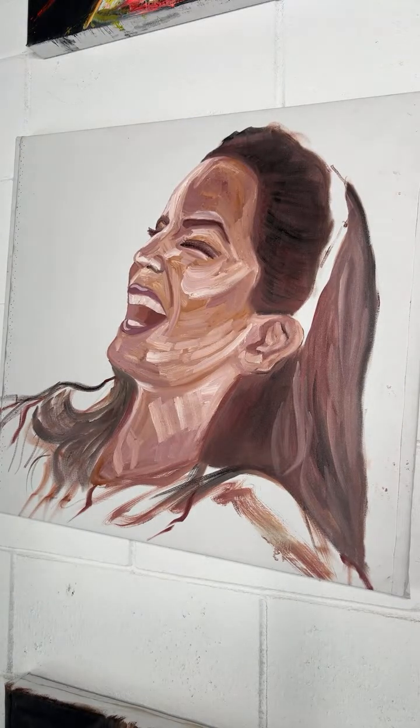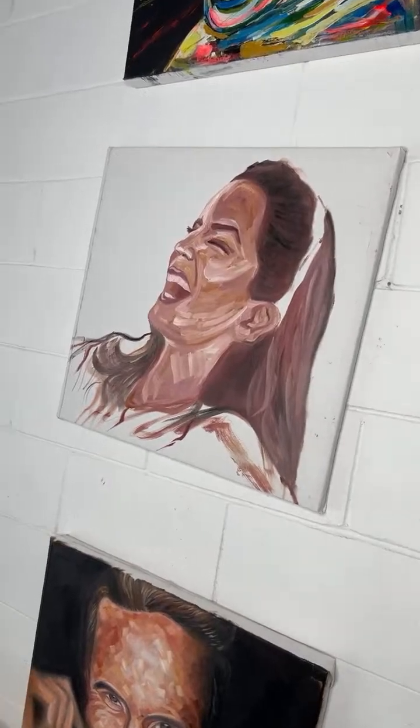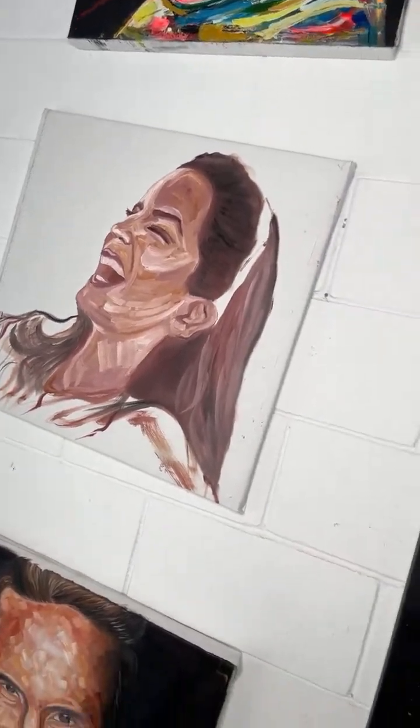So I think I'm gonna leave it like this, guys, for today. And no, that was just my palette. And see, look at that. Look how that portrait is going. Look at that, how beautiful.